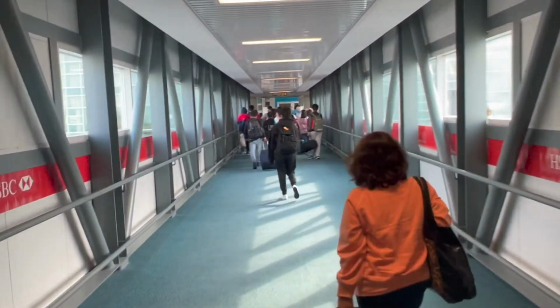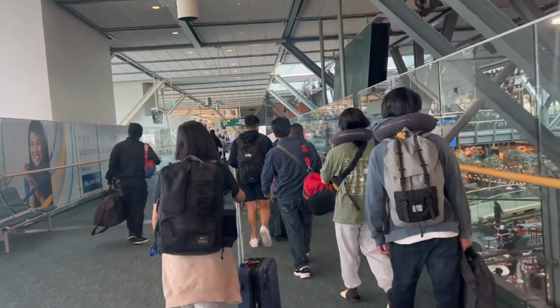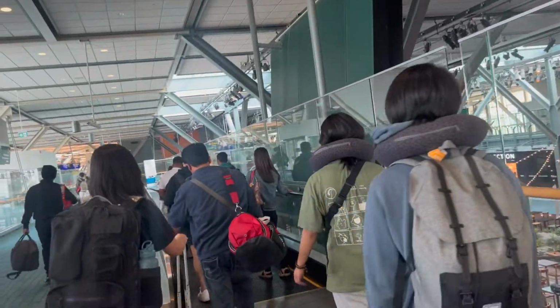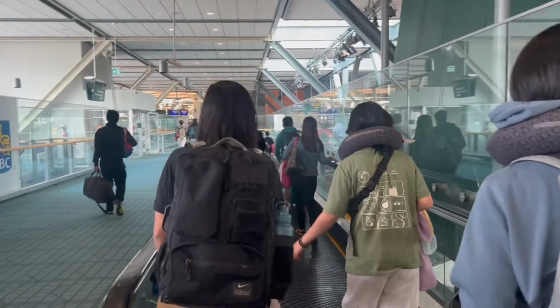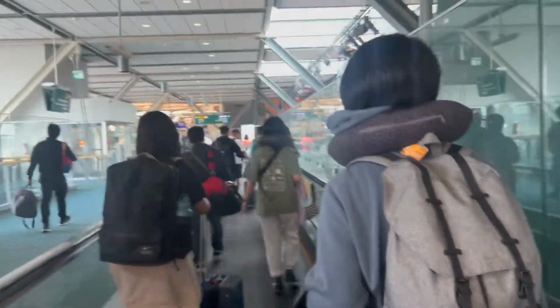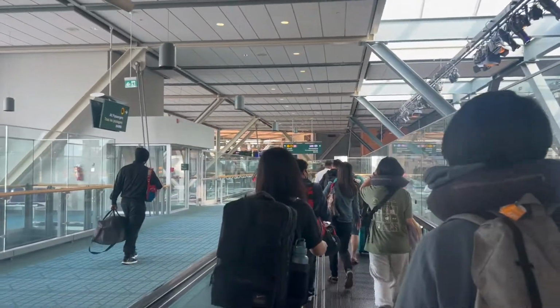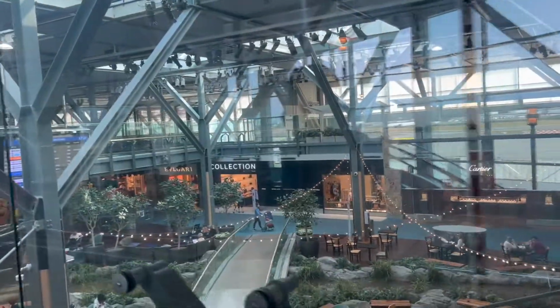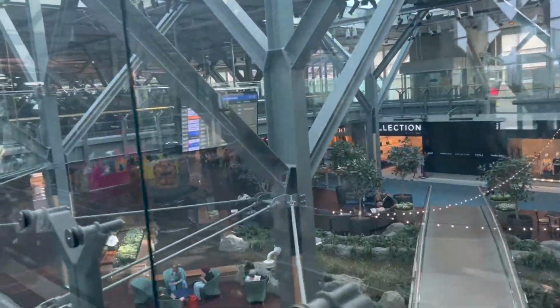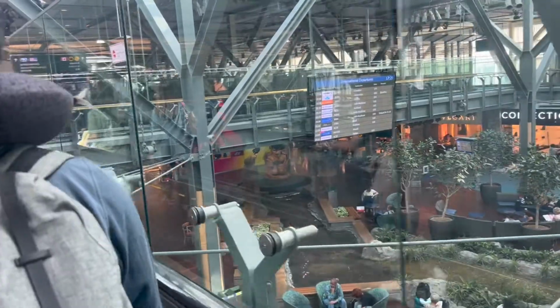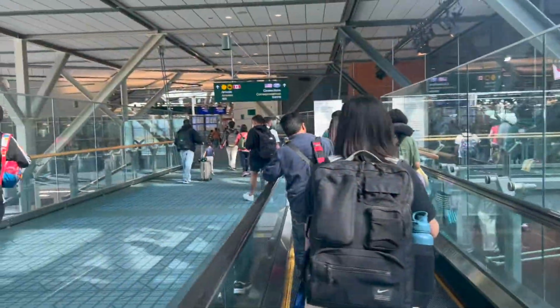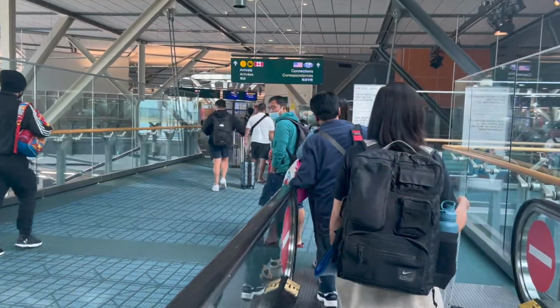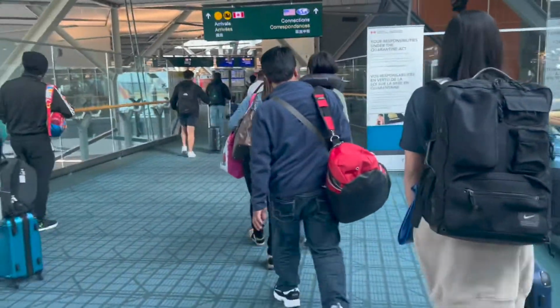Okay, so once arrived, go to the kiosk for declaration. The declaration card, you will usually receive while on board the aircraft, then complete it before you arrive. However, they did not give us a declaration card when we were still on the plane. So when we arrived at Vancouver Airport, we needed to do this through their kiosk.